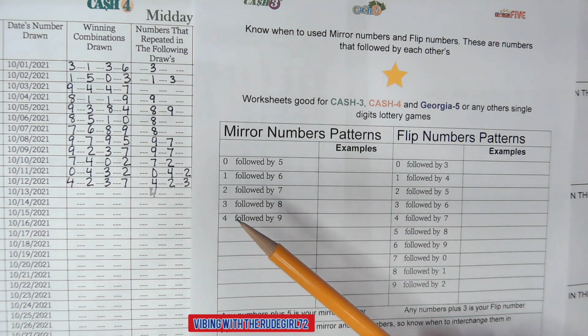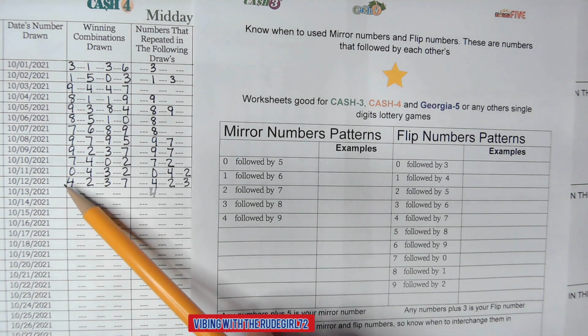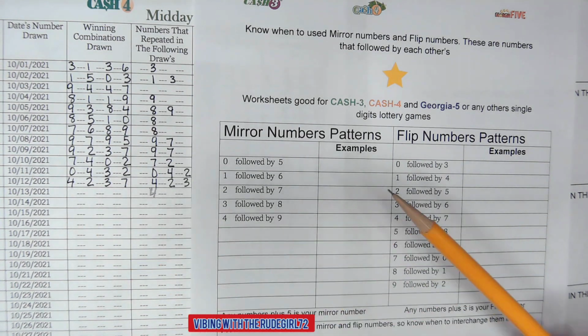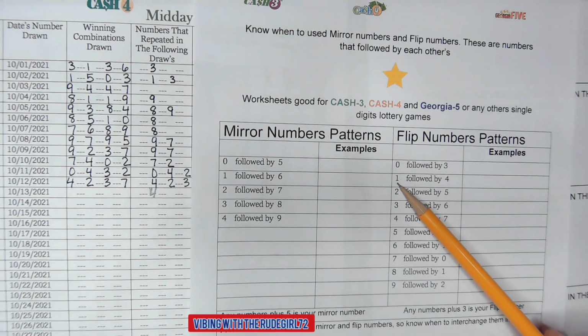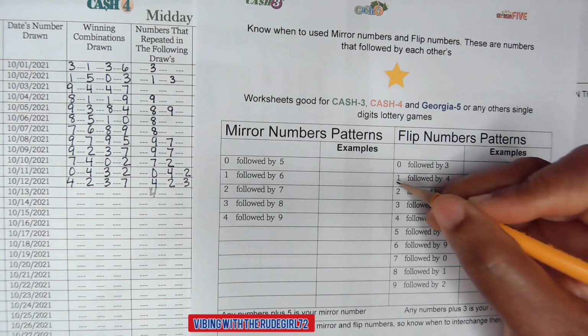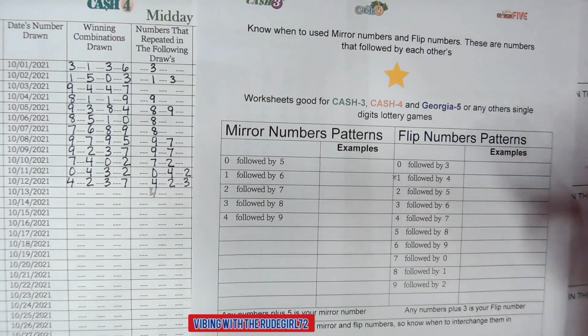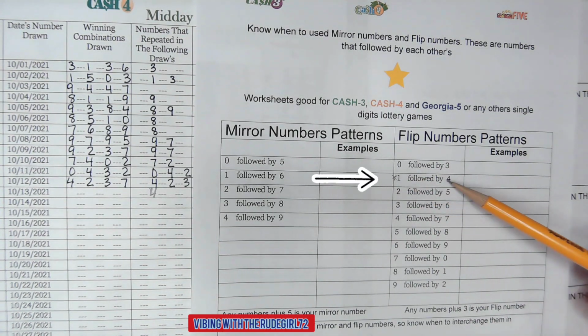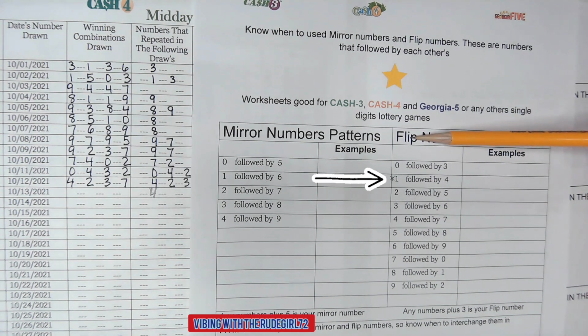So we repeat the number 4, but we also know this number 4 here carries the number 1. So we are going to put a little star right here next to the number 1, because they both carry each other when it comes to the flip number and the flip side.